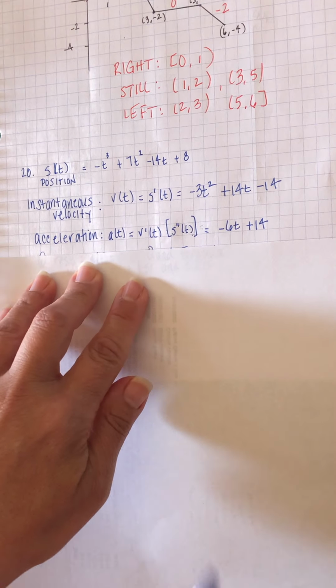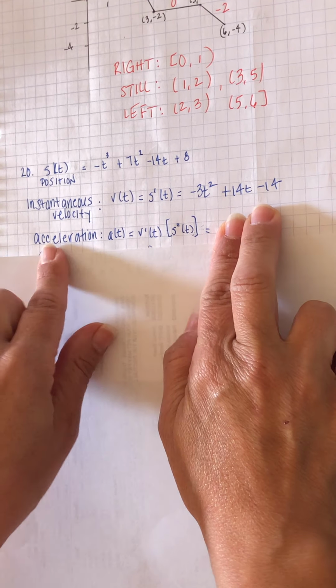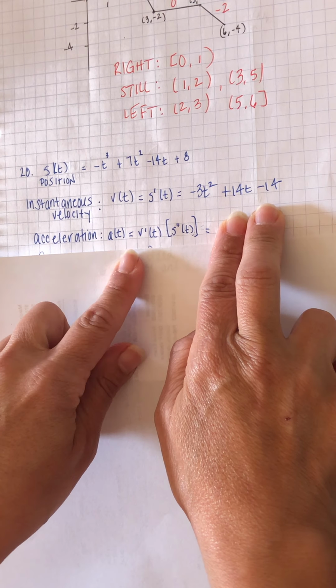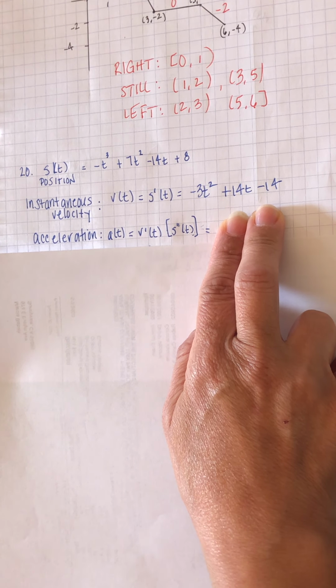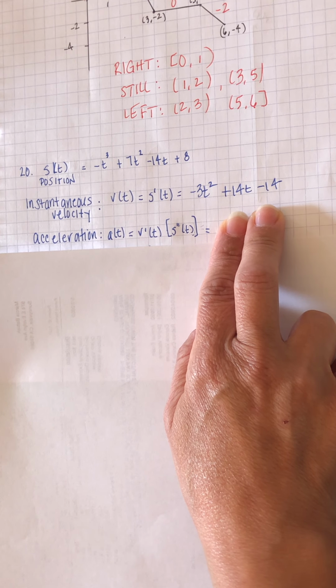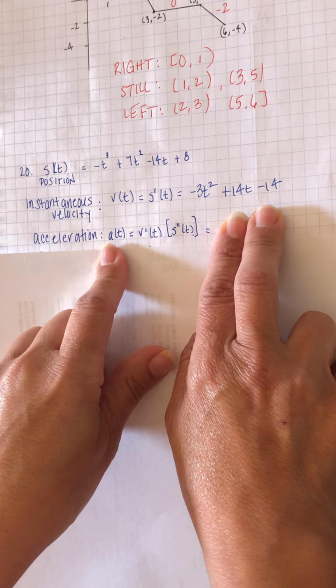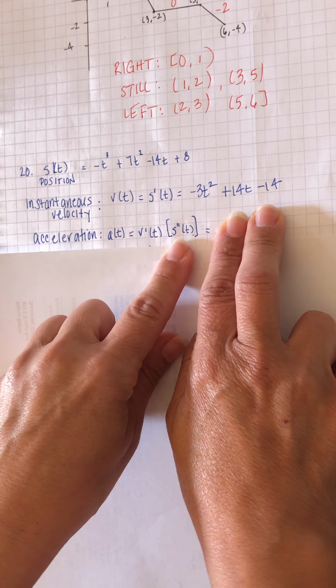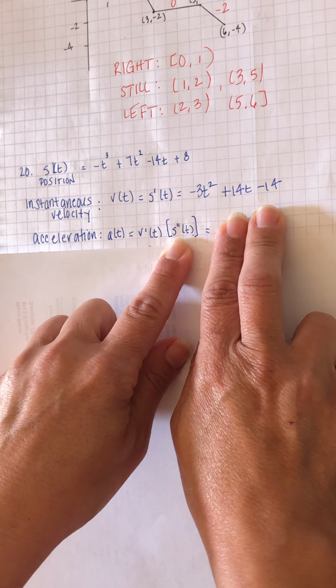The next thing they want to know is the acceleration. So acceleration is the derivative of the velocity, which is the derivative of the position. So this is where those higher order derivatives come in that we talked about in section 3.3. So we have acceleration, derivative of the velocity, which is the second order derivative of the position.